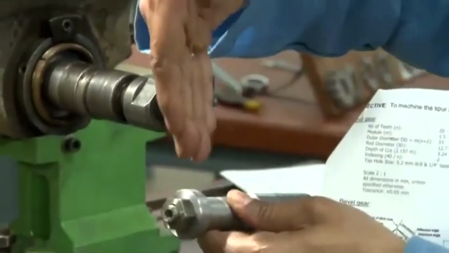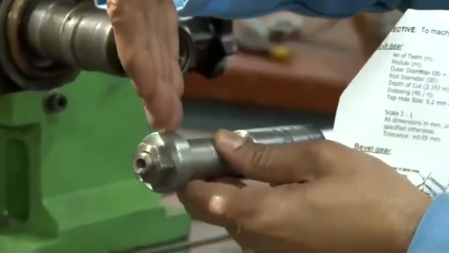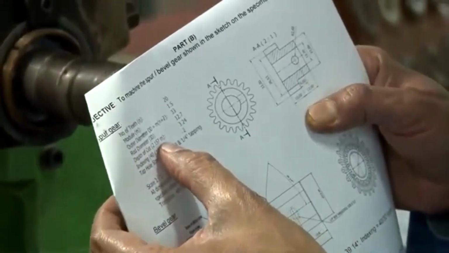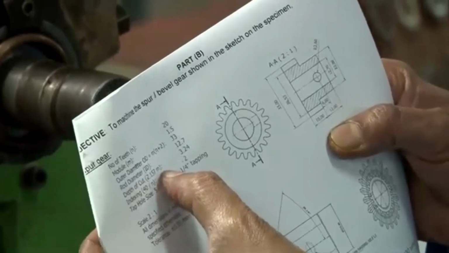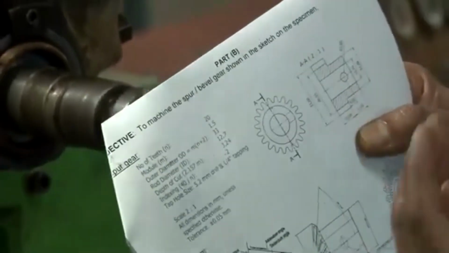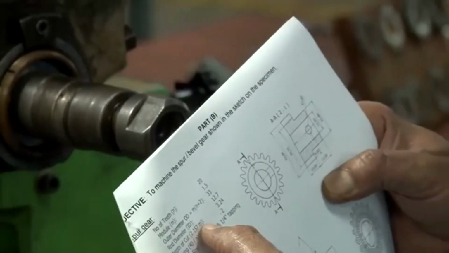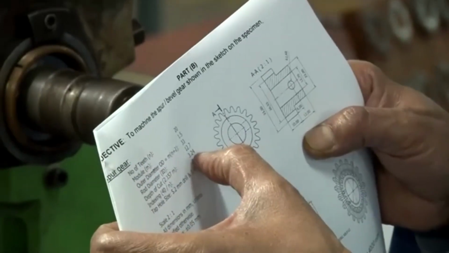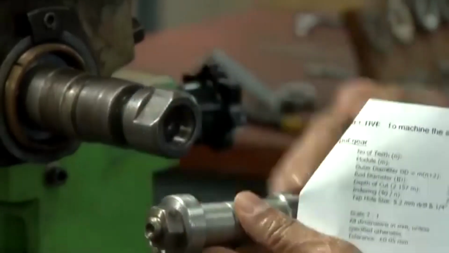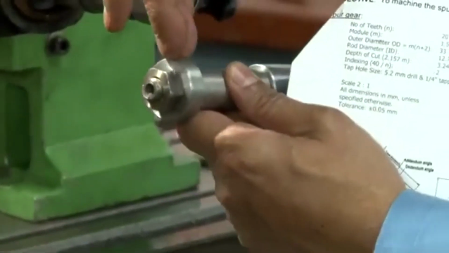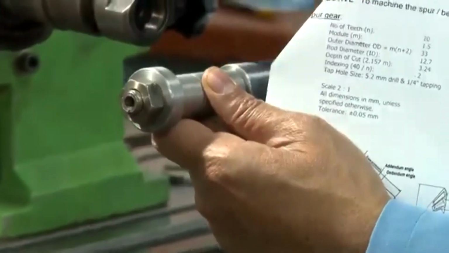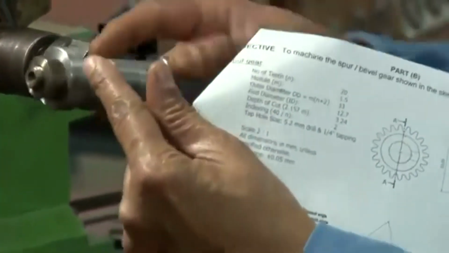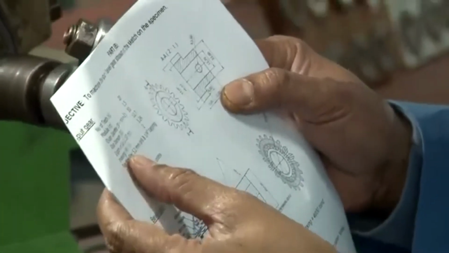And the depth of cut formula, how the depth of cut will be given for the tool, that is a milling cutter. This formula is given as 2.157 into module. This is the standard formula for the spur gears. So, 2.157 into module, 1.5 selected, will make it 3.24. Therefore, a 3.24 depth of cut has to be given to the tool for making the 20 teeth along the periphery of this blank.